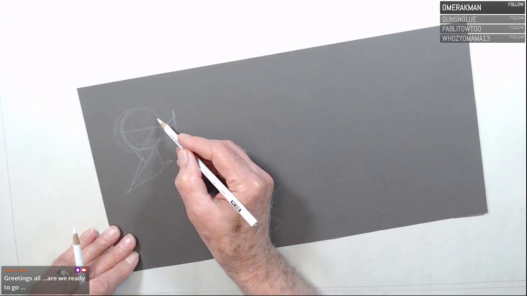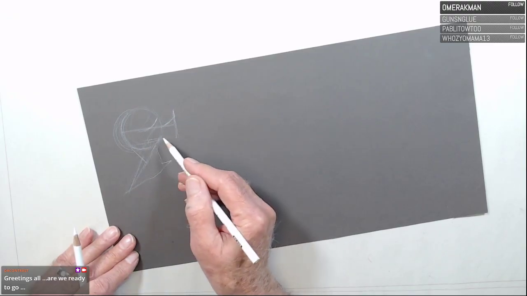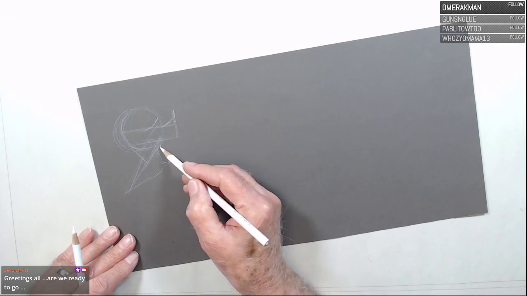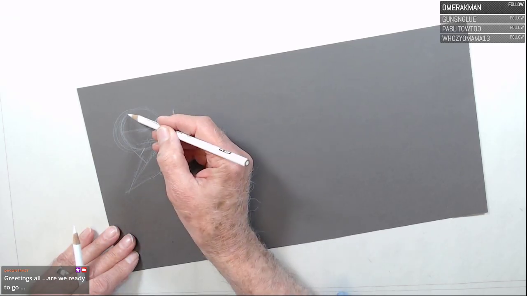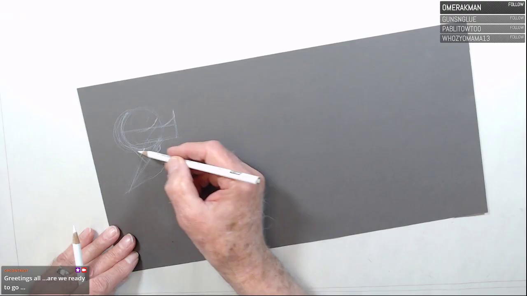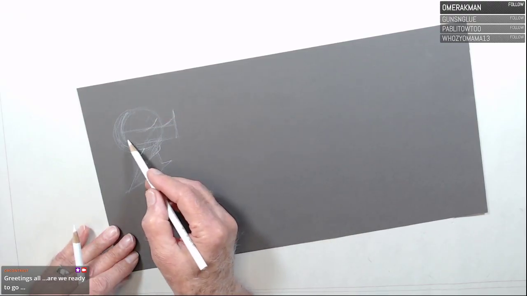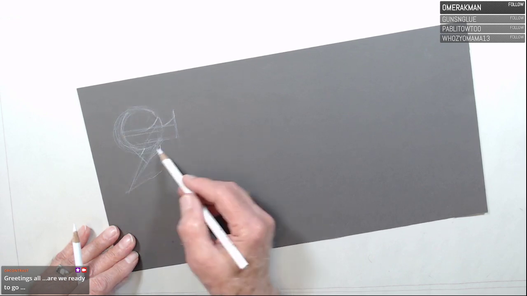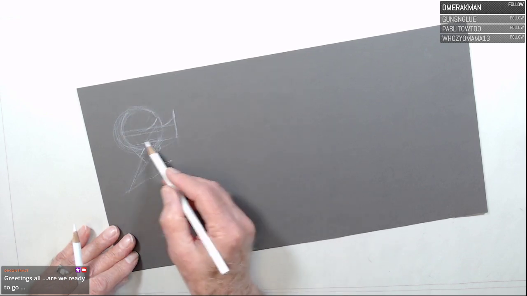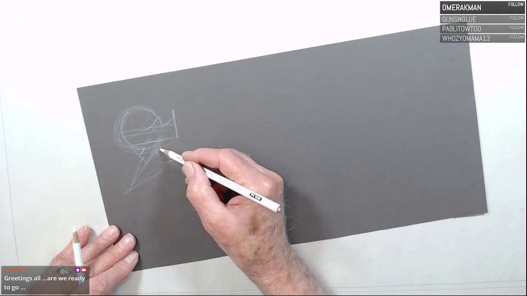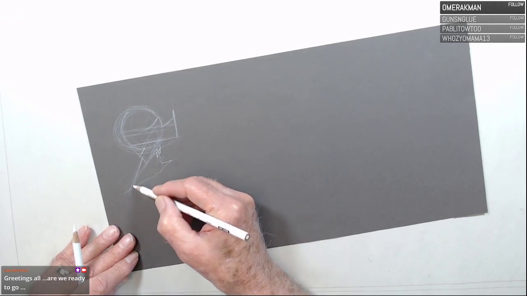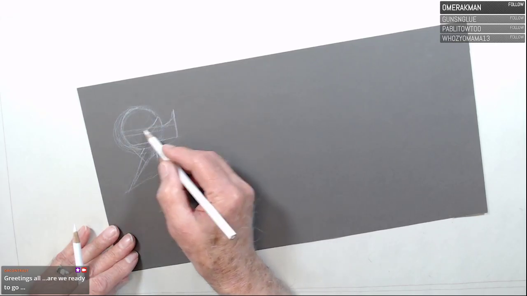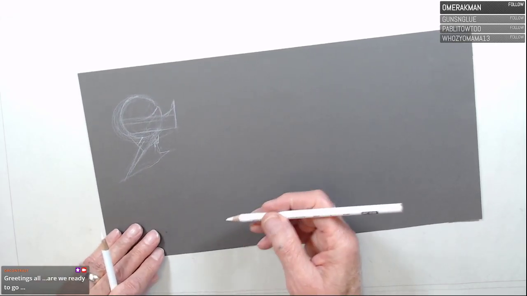Just forms. There's one. Just go through these guys very rapidly.